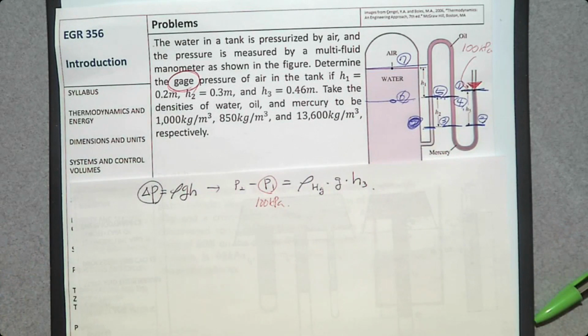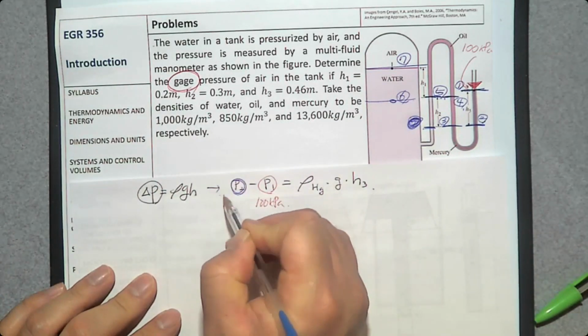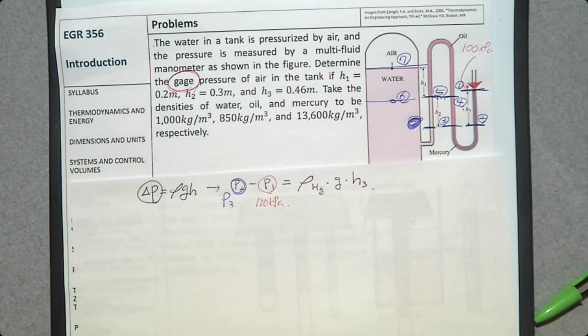Then now let's look at P2 and P3. What is the relation between P2 and P3? Yeah, they're equal. So P2 is P3. Now, 3 and 4. Can you apply delta P = rho g H between 3 and 4? Yes, you can. 3 is in oil and 4 is in oil, and we can use this H2 to determine P4.